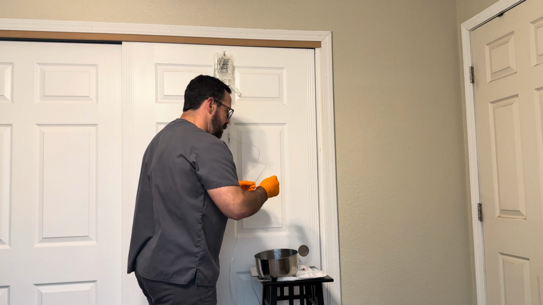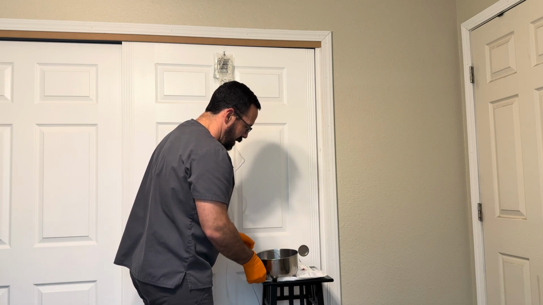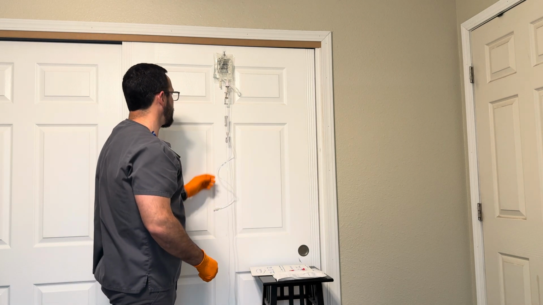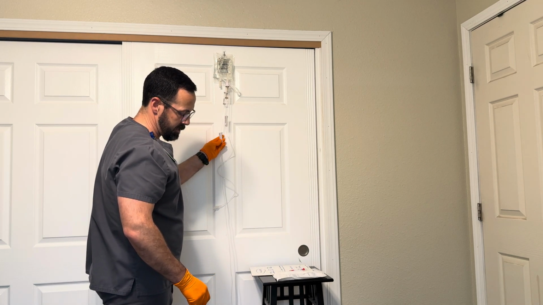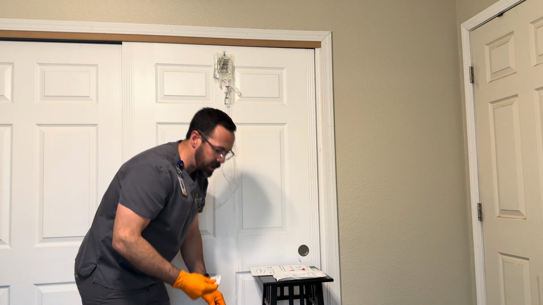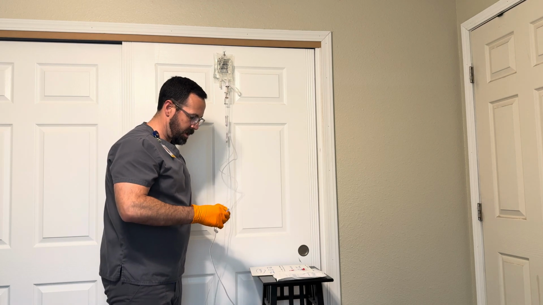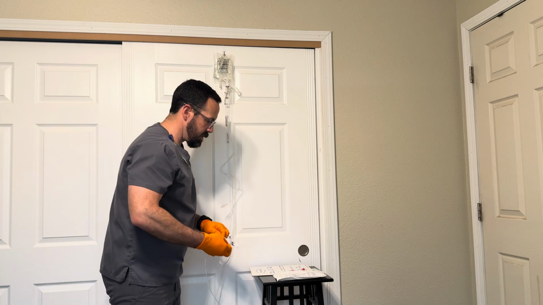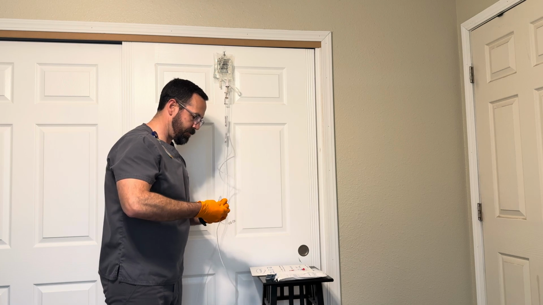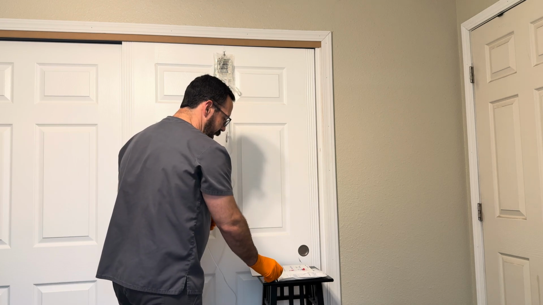I'm going to go ahead and put my cap back on. And then on my IV, this is still flowing at 38 drops per minute. I need to take an alcohol swab and clean my white port, because this is where the medication gets connected. So cleaning with an alcohol swab. I'm going to let that air dry for a moment.